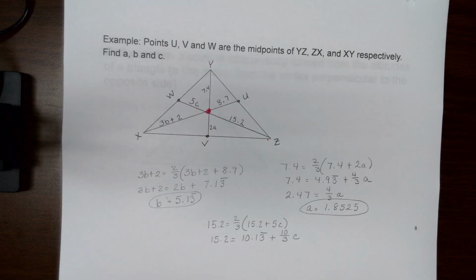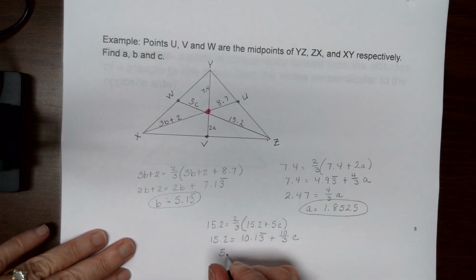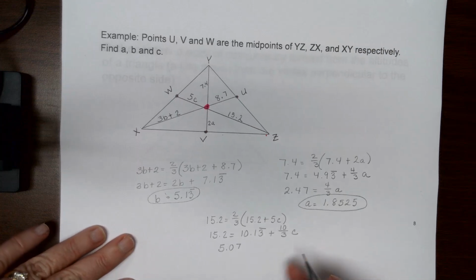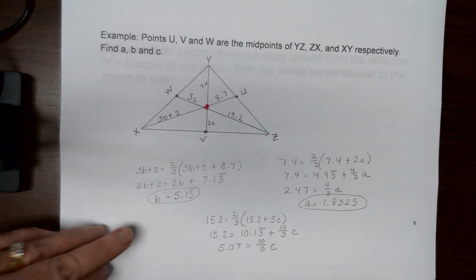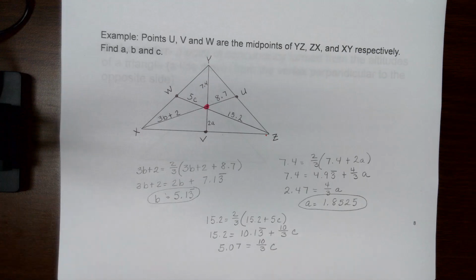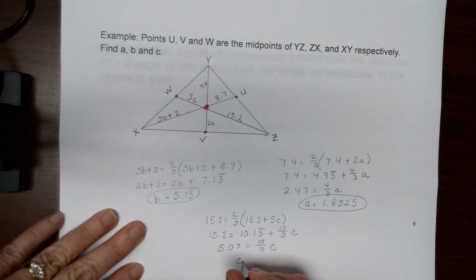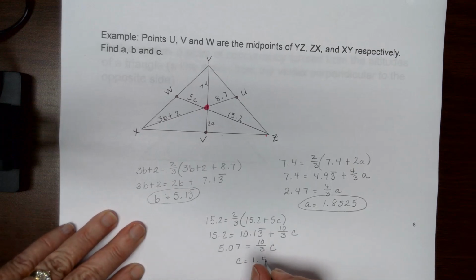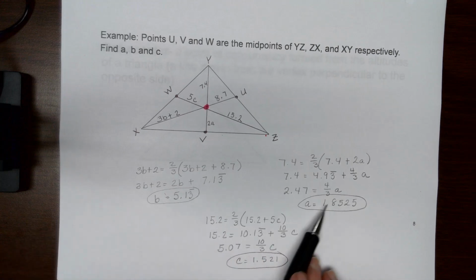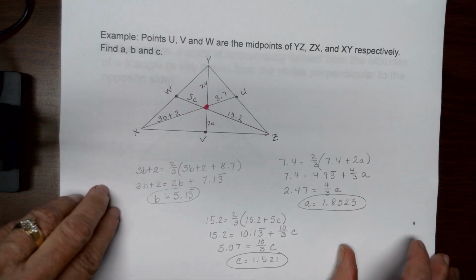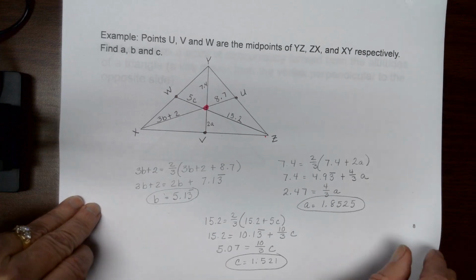So I have 15.2 minus the 10.13. And I'm going to get 5.07 is equal to 10/3C. So I'm going to divide that by 10/3. And I'm going to get C is equal to 1.521. So that would be A, B, and C based on the centroid theorem.